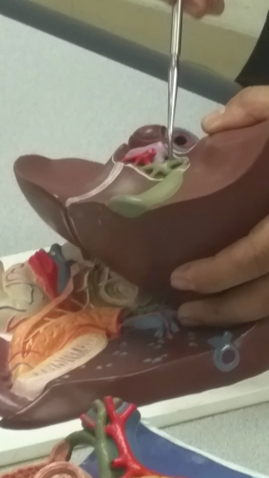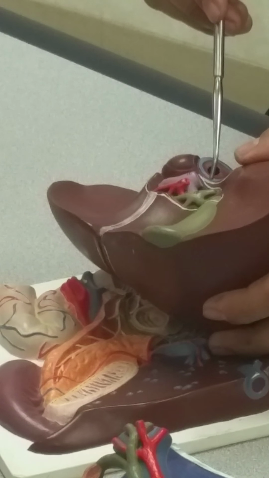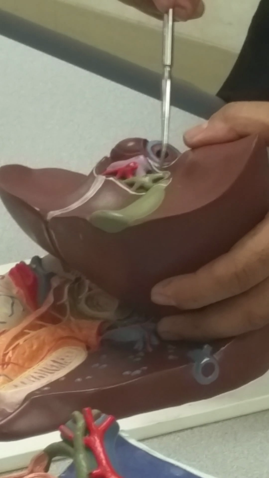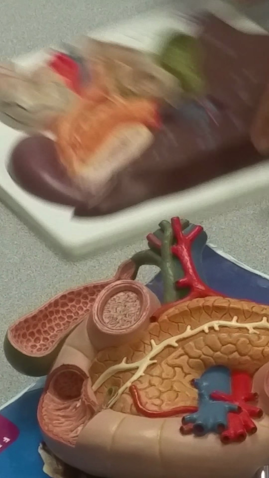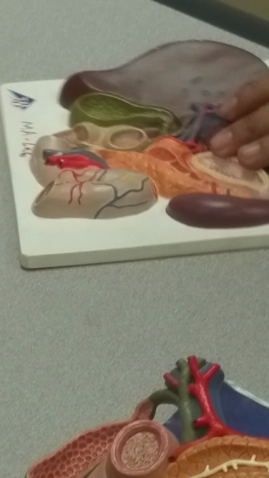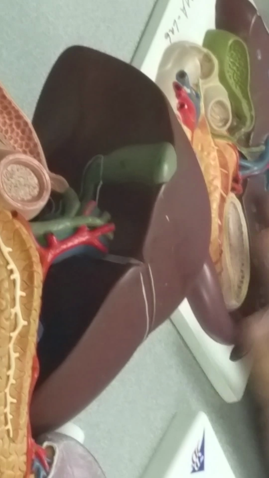This is what goes to the gallbladder. This is the cystic duct, and this is the common bile duct. It's better on this one, actually. So you can see here this is the section in the liver. If you take a cut section here, you can see this section.